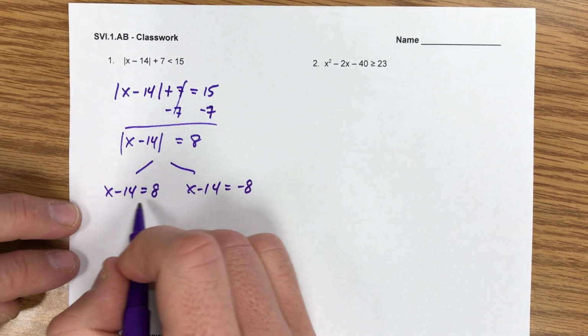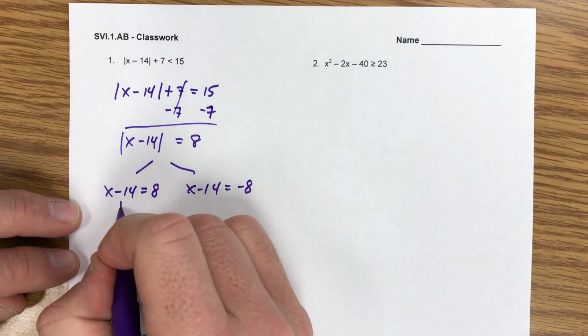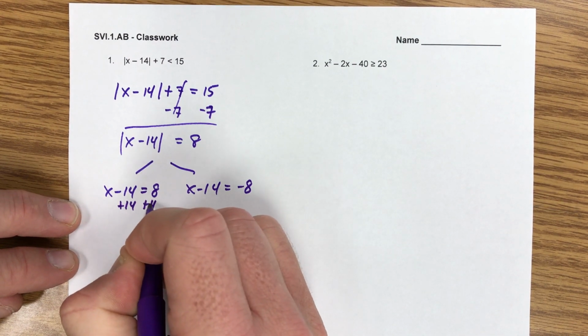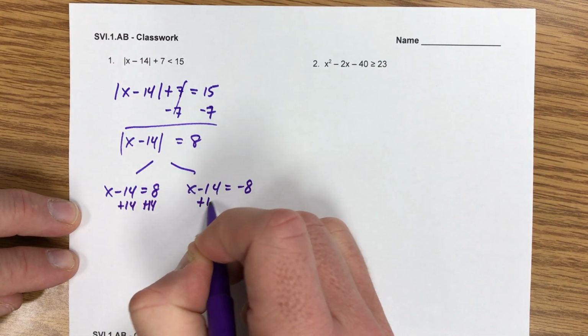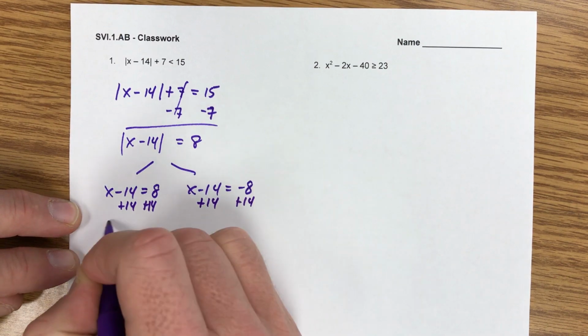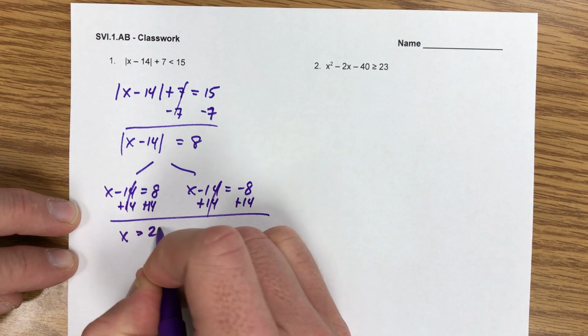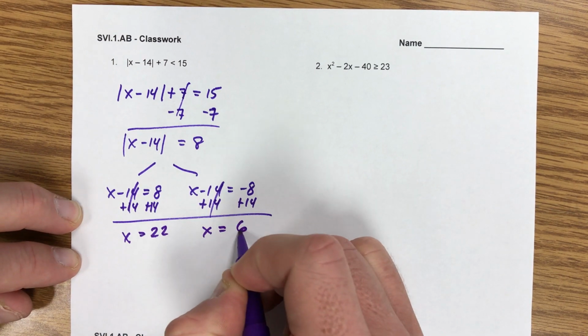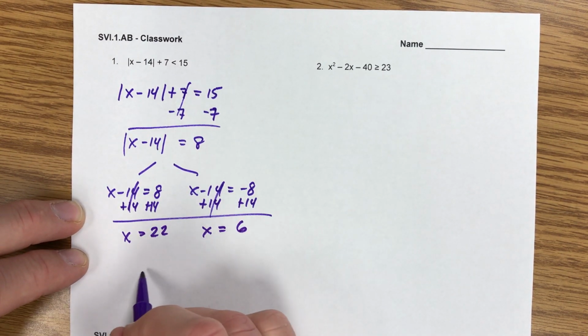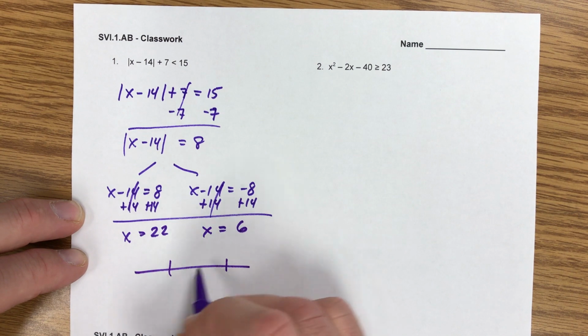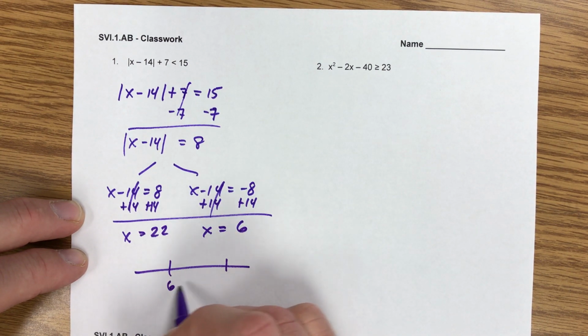From here, you solve for each of the two boundary points. You're going to have an x, and when you add 14 to both sides in both situations, these 14's cross out, and you get x equals 22 and x equals 6. You take your answers and move them down to a number line. These points on the number line become your boundary points.